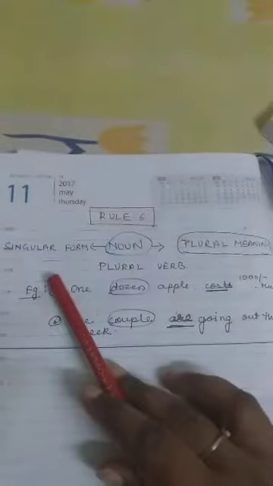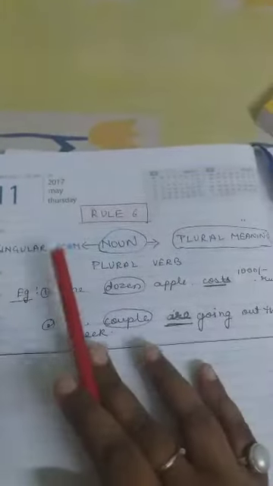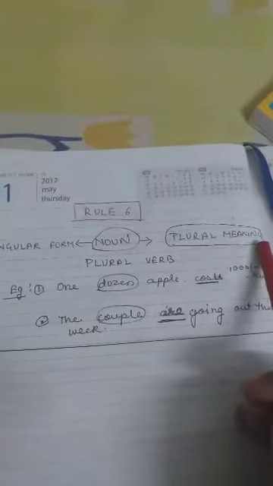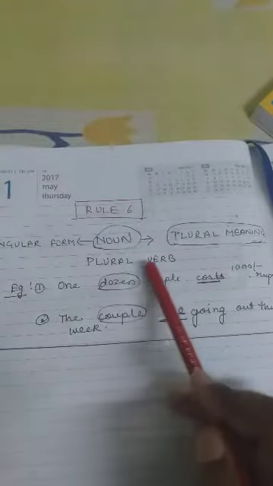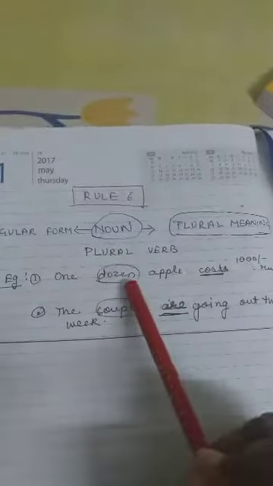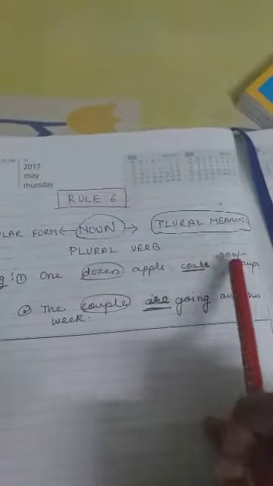Now the sixth rule. Now noun, when it is in singular form, in rule 5 it was in plural form, but here it is in singular form but gives you a plural meaning, then we are going to use the plural verb. Okay, look at the example. 1 dozen apples cost 1000 rupees.